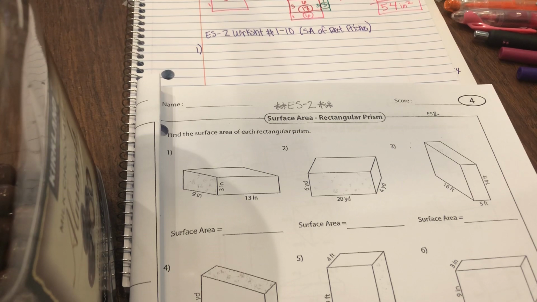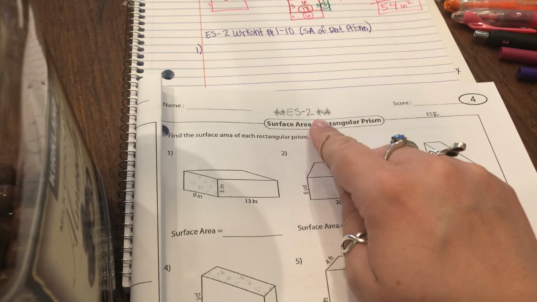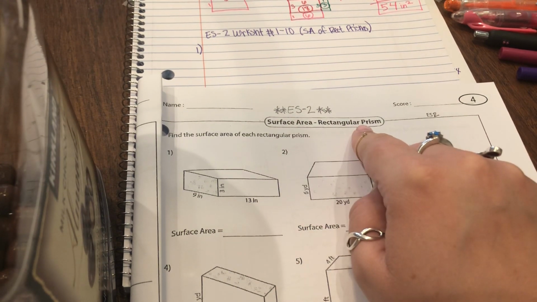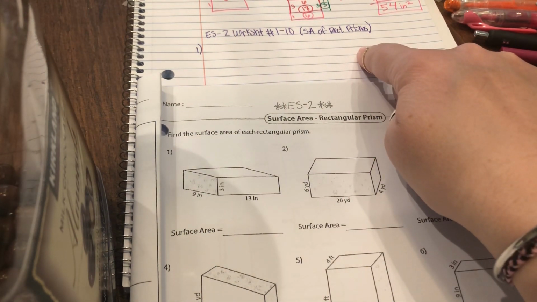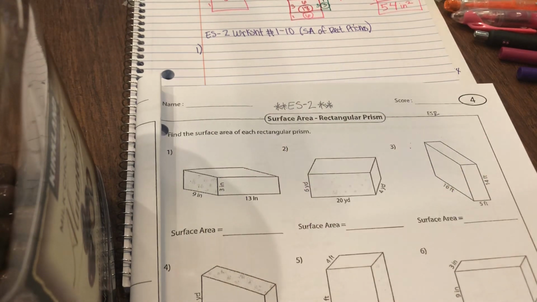Today we're going to help you get started on ES-2, Surface Area of Rectangular Prisms worksheet. Okay, as always, make sure you please label your separate sheet of paper where you're showing your work. Here's the worksheet itself. And what's most helpful when you're finding the surface area is to draw out the net that makes this figure. So if you were to unfold that 3D shape, what would it look like? So let's break it down.